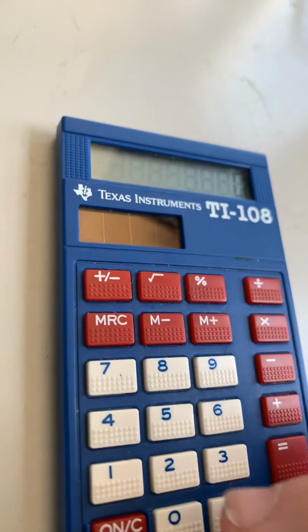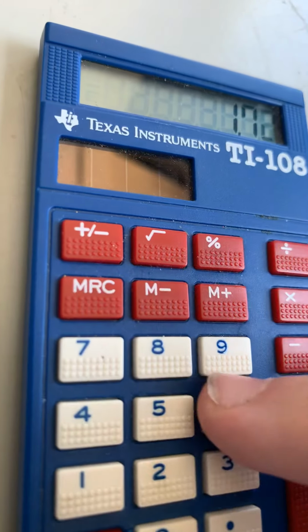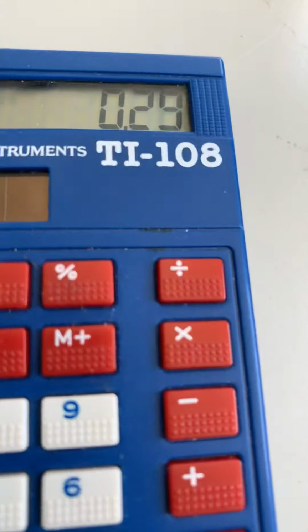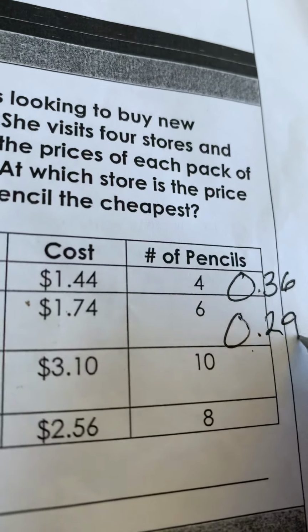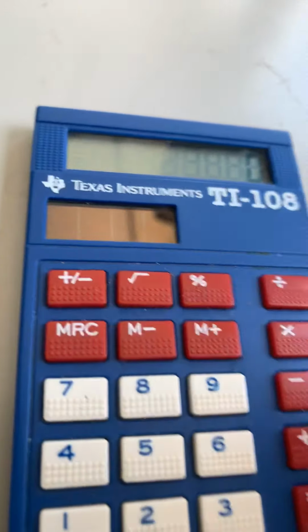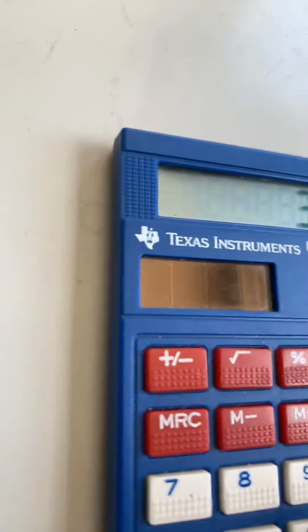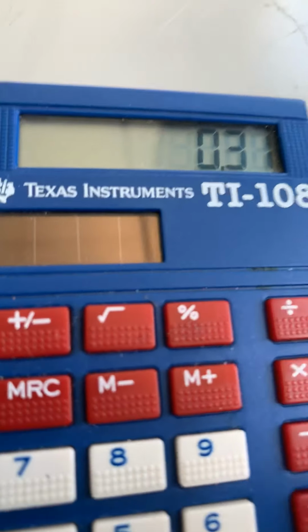Do the same thing again, so $1.74 divided by 6. Each of these pencils costs 29 cents. Then $3.10 divided by 10. So each one costs 31 cents.